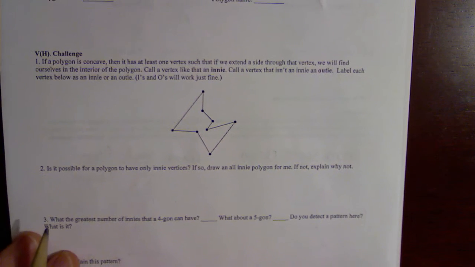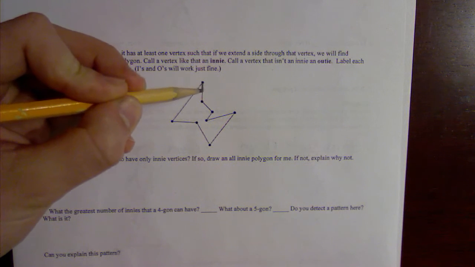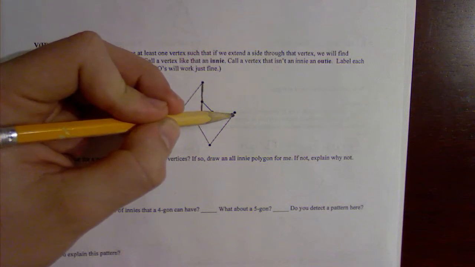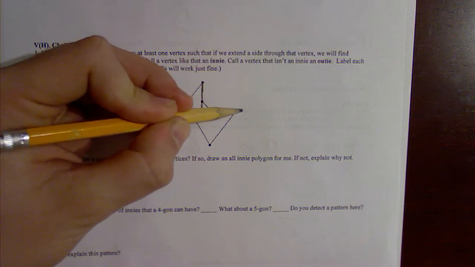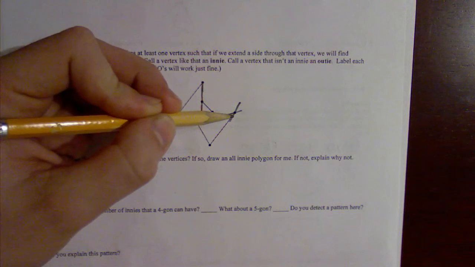Finally, we're going to do some thinking. This paragraph describes here innies and outies. Innie points are just points that are making our polygon become concave. Or you can think of it as a point such that if I drew a line and I kept going through that vertex, I'd end up on the inside of my shape. So this is an innie, this point right here, but this point right here is not an innie because if I continued a line from either side, I end up outside of the shape.